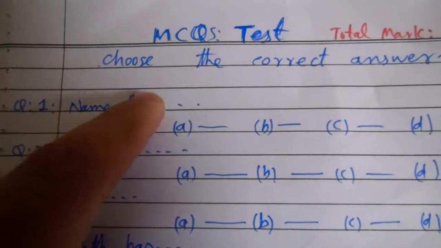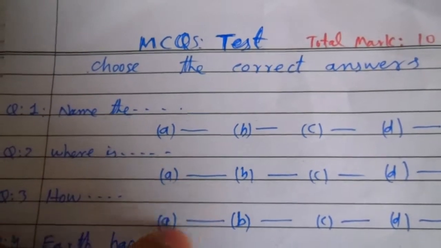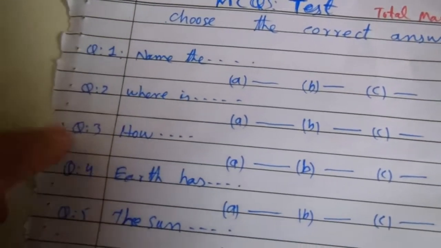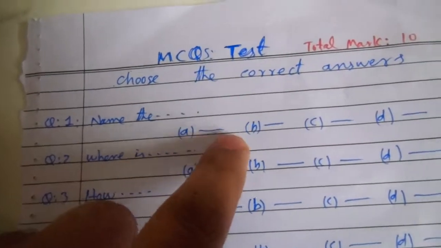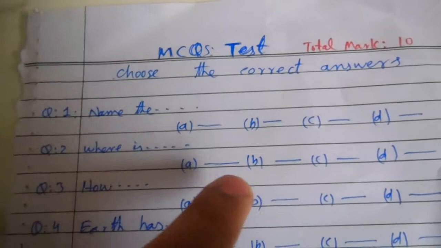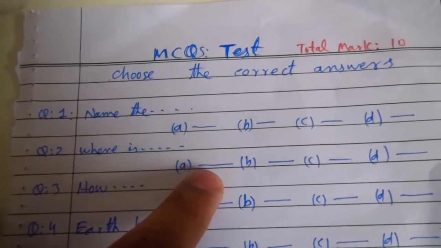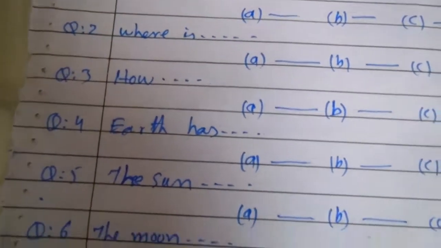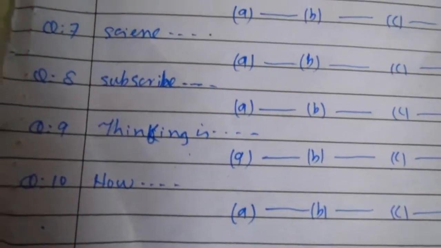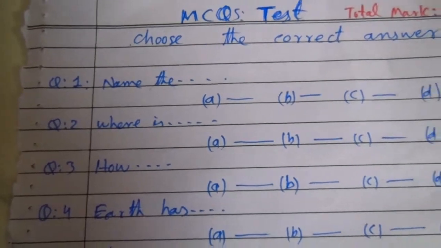For example, it is a simple multiple-choice questions paper. It may be of any subject. For example, question number 1, name the dash dash. There are 4 options A, B, C, D. Only one option is right. Question number 2, where is dash dash, A, B, C, D. Of the 4 options only one will be right. This way we can make a multiple choice question paper of any subject.